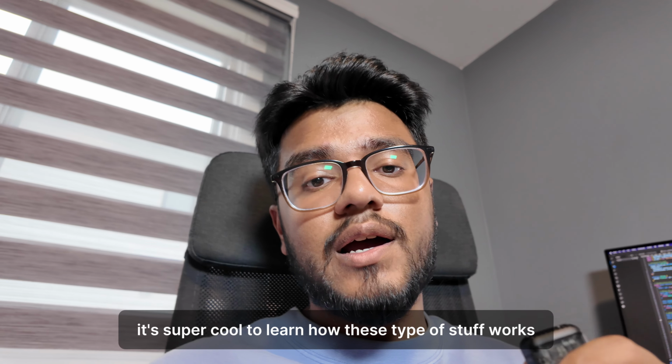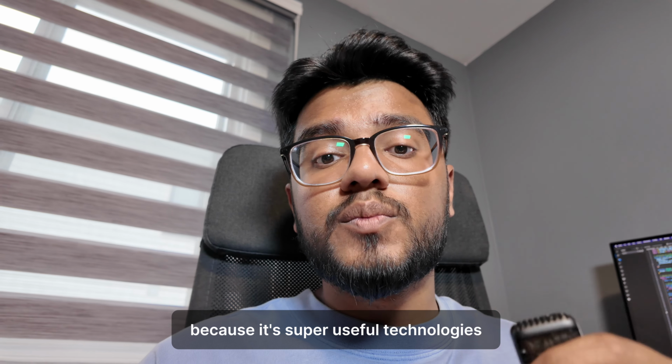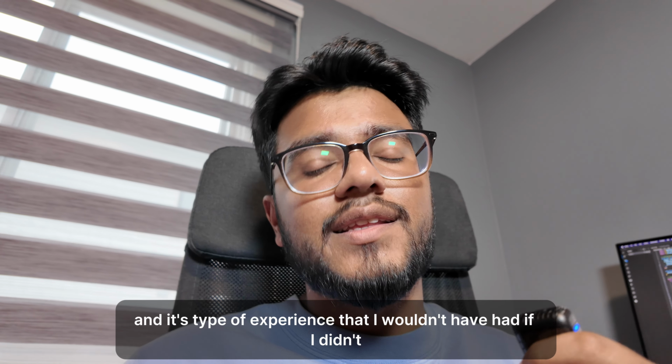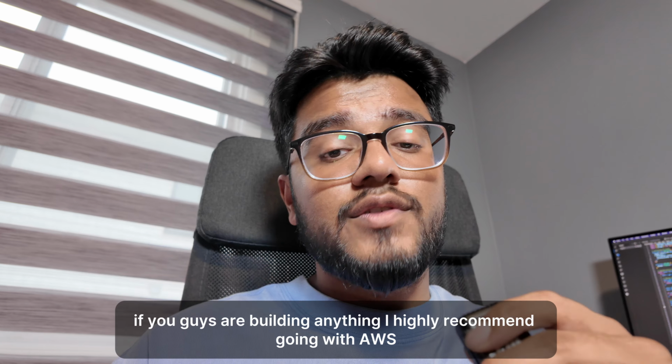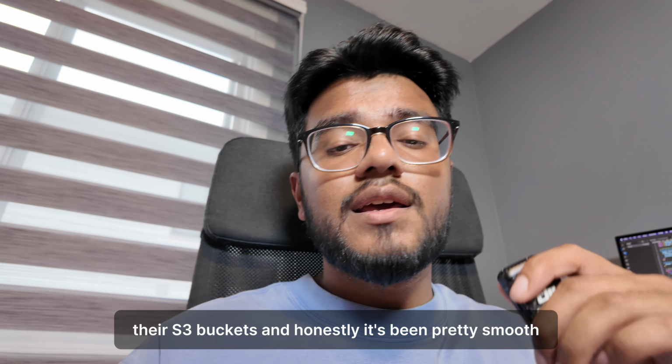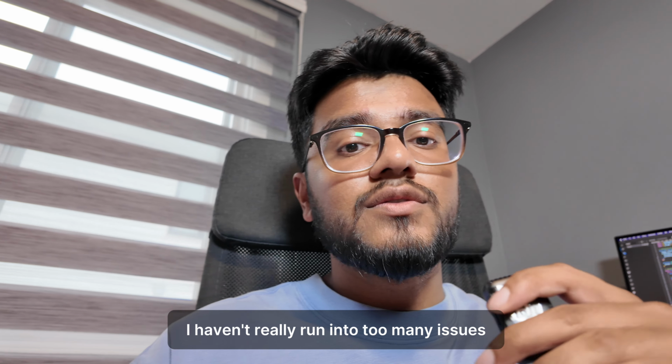It's super cool to learn how this type of stuff works because it's super useful technology, and it's a type of experience that I wouldn't have had if I didn't decide to work on Clava. If you guys are building anything, I highly recommend going with AWS. I've worked with EC2, their S3 buckets, and honestly, it's been pretty smooth. I haven't really run into too many issues.